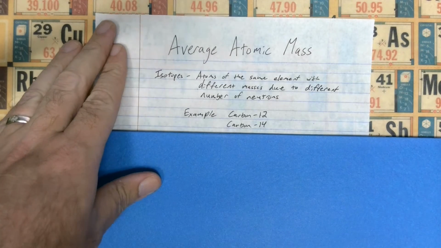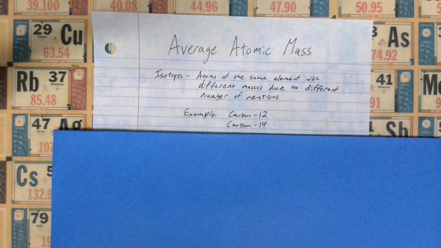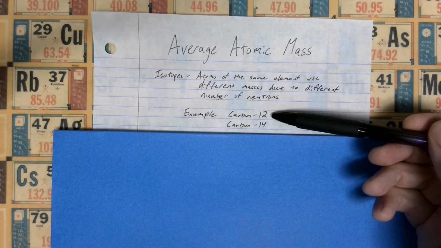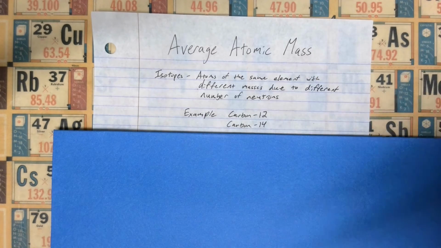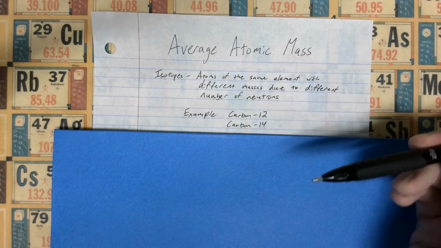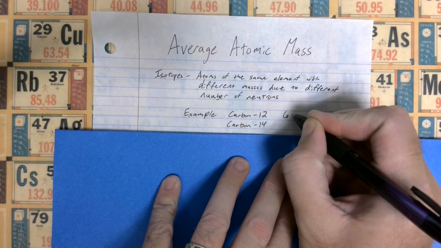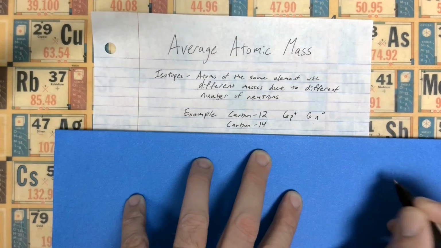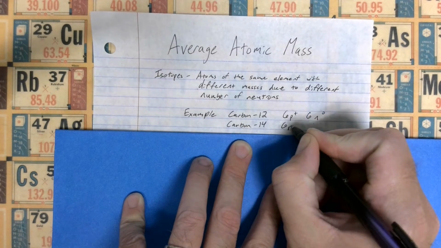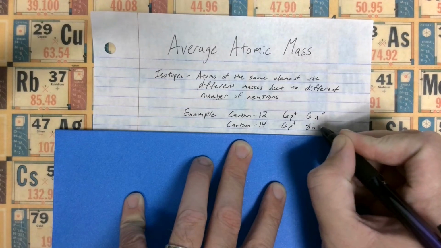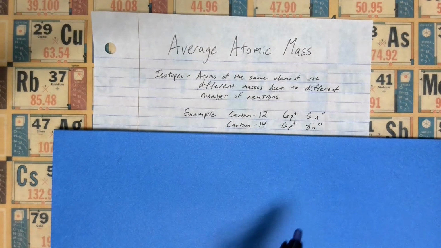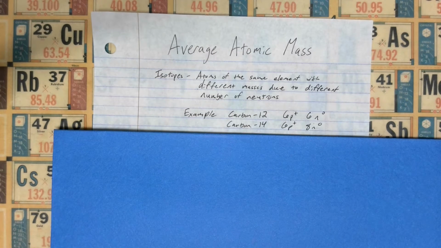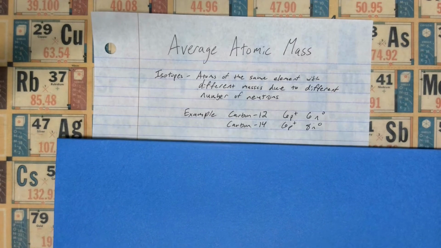And so an example would be something like carbon-12 and carbon-14. So carbon-12 is one isotope of carbon. It would have 6 protons and 6 neutrons. Carbon-14 would have 6 protons and 8 neutrons. And again, we add those two together to get the mass number. So those are still both atoms of carbon, just one has 2 more neutrons than the other.